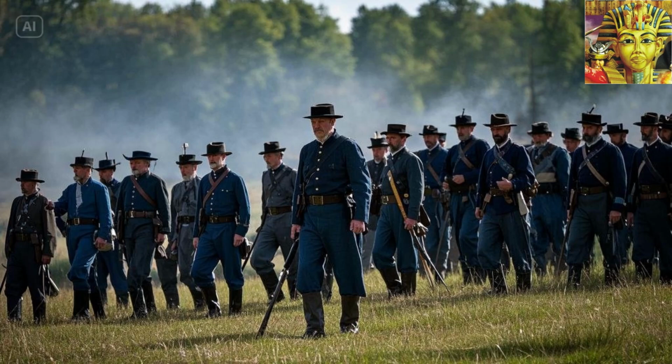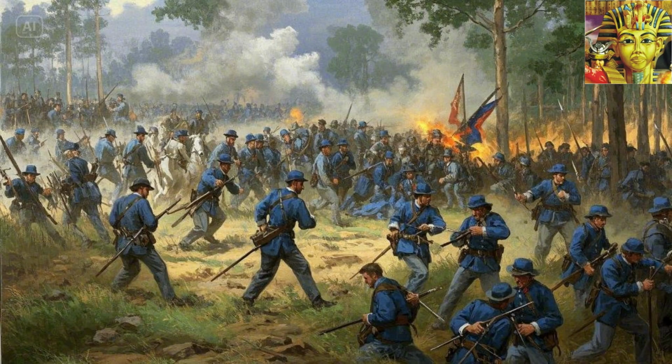The dense woods and uneven ground around Chickamauga Creek made it difficult for Union forces to maintain cohesion and communicate effectively. The Confederates, on the other hand, used the terrain to their advantage, launching surprise attacks and exploiting gaps in the Union line. Leadership failures and command disunity.